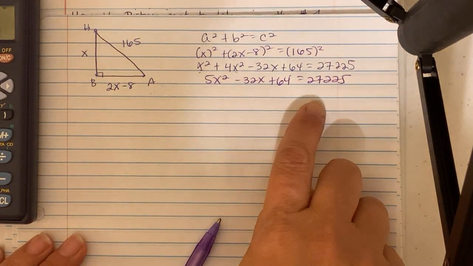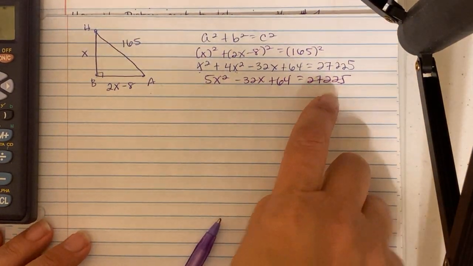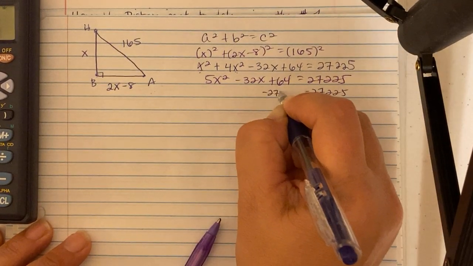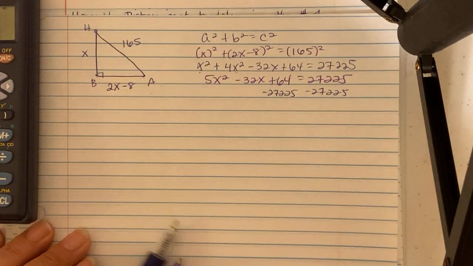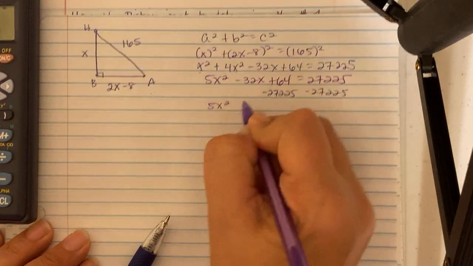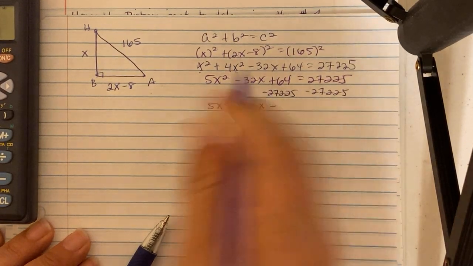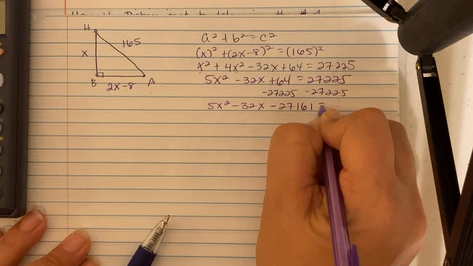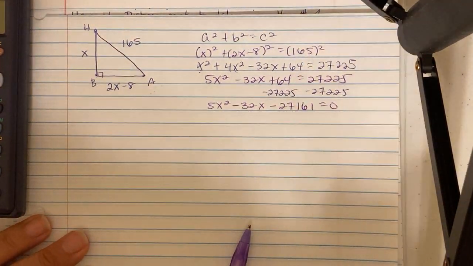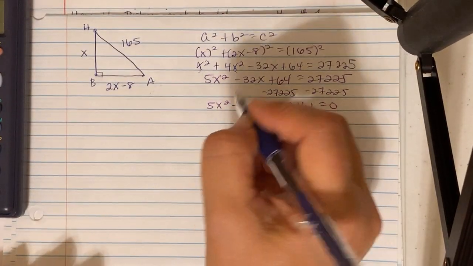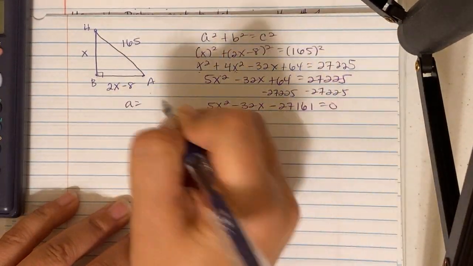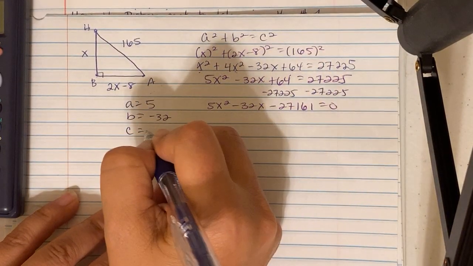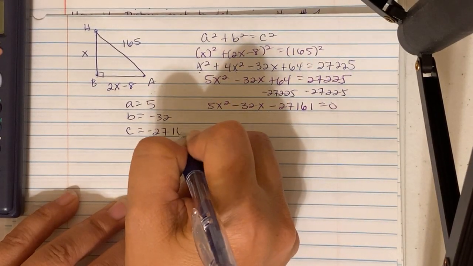You want to make sure that it's set equal to 0 because we want to be able to use the quadratic formula. So we're going to subtract the 27,225 over to the left side. So we become 5x squared minus 32x minus 27,161 set equal to 0. So quadratic formula, remember, identify your A, B, and C. So the A value is 5, the B value is negative 32, and the C value in this instance is negative 27,161.